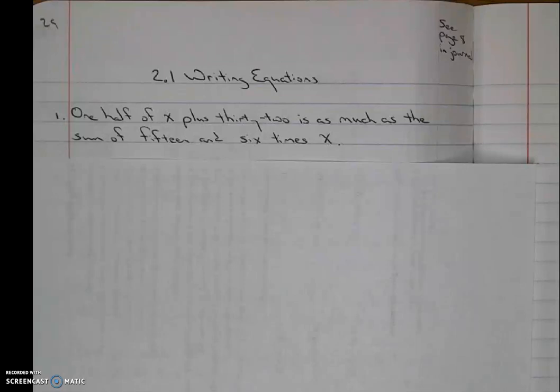We're going to take a look today at writing equations. So using page 29 of your journal, I would like for you to please copy what I have written down so far. So I'm going to pause the video and then we'll come right back.